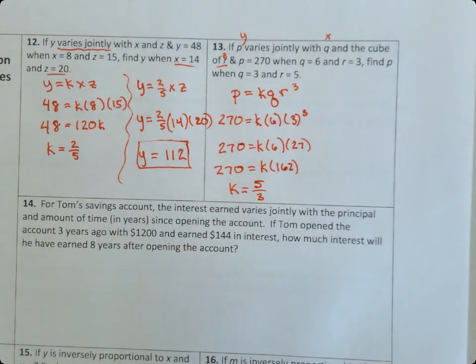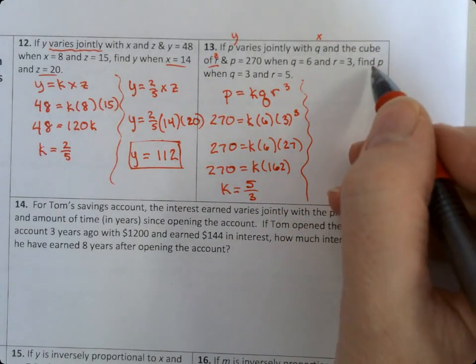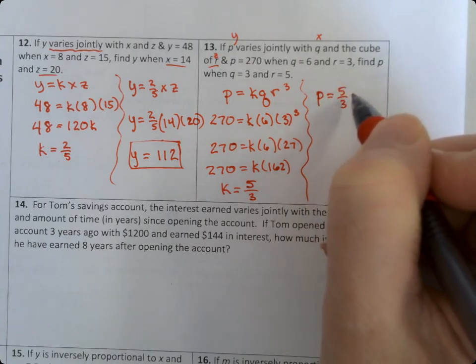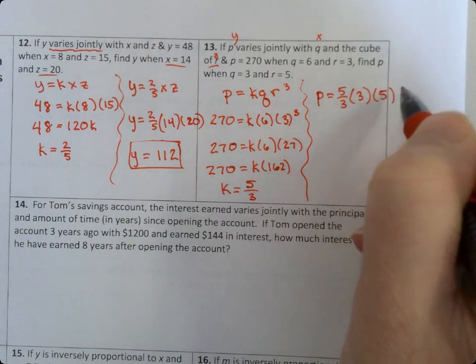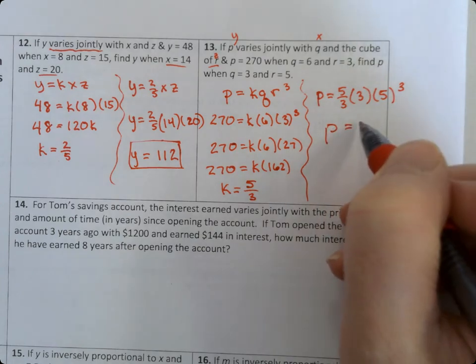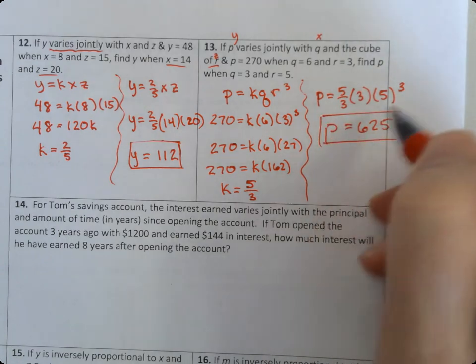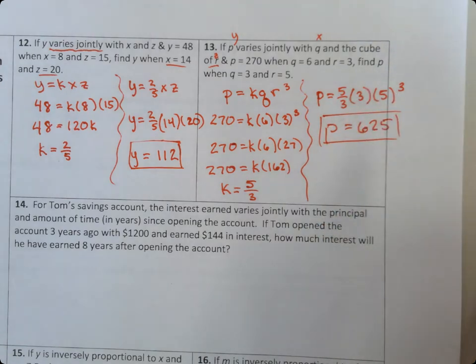And I want to keep a fraction. It should be 5/3. I don't want to round a decimal. So keep your fraction. And now we need to do the next part. We want to find P. We know K is 5/3, Q is 3, and R is 5. And don't forget your little power of 3. Again, I would just type all that into the calculator, and we should get 625. If you really look at this, 5 to the third is 125. These 3's would cancel, and then times 5 again.